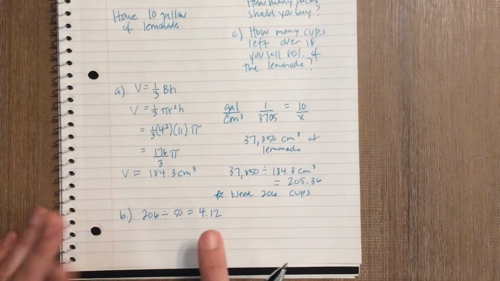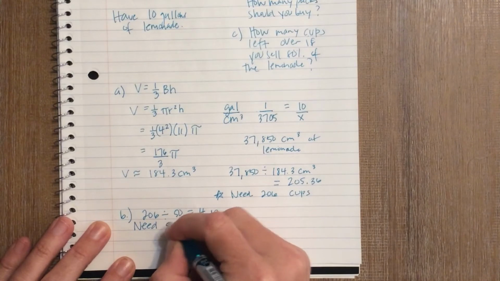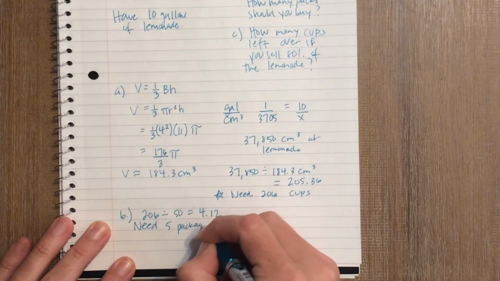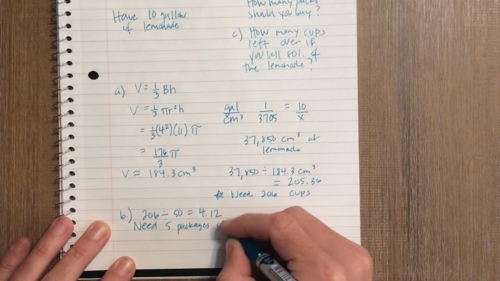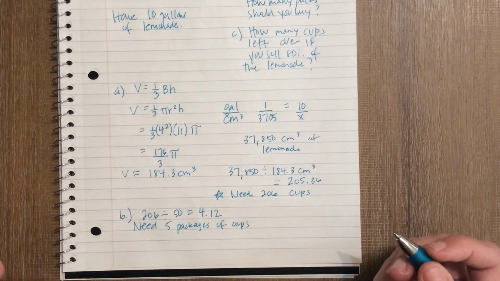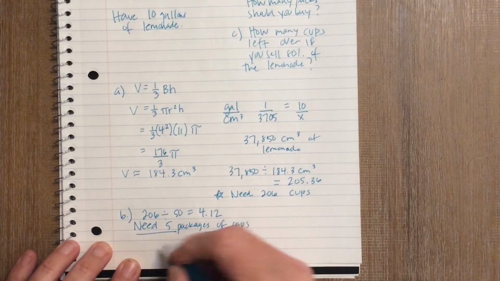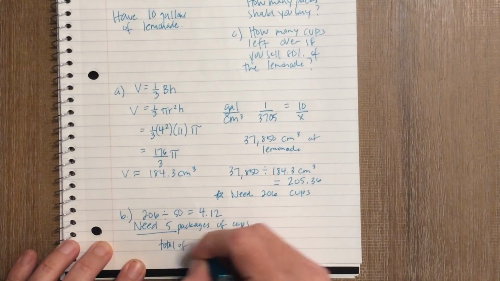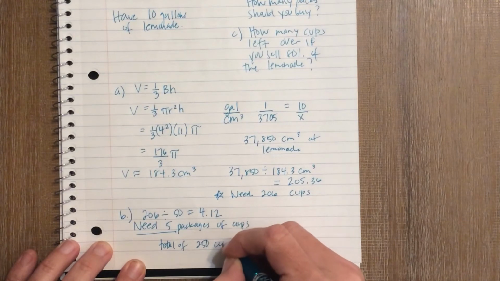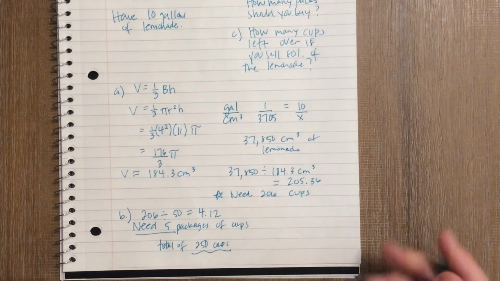Well, I can't buy 0.12 packs of cups, so I'm going to have to buy 5 packages of cups. If I'm going to get 5 packages of cups, I'm going to have a total of 250 cups, okay? We're going to need that for part C, all right?